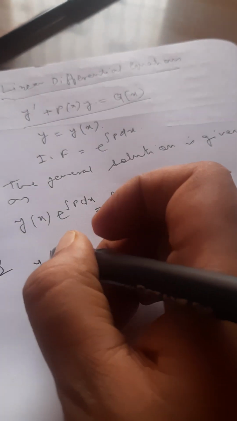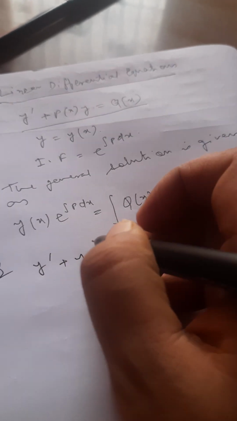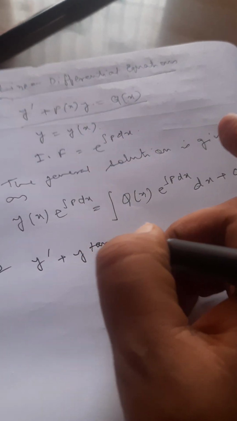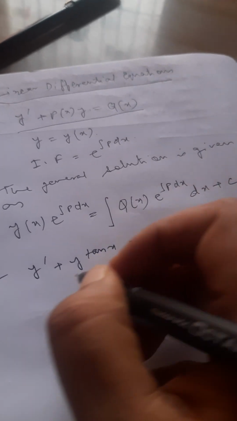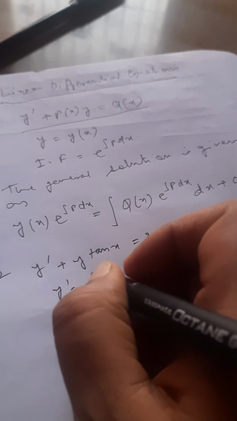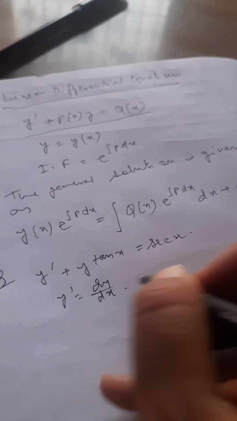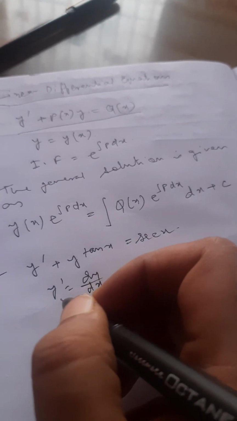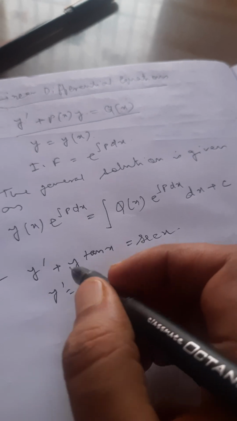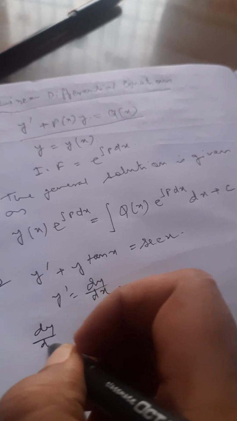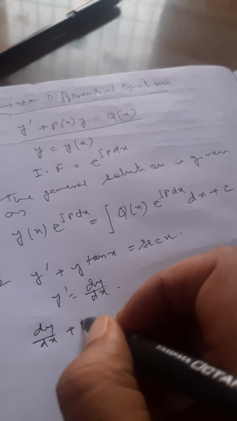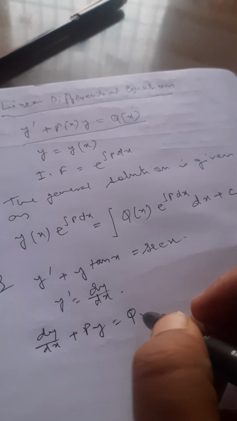Suppose the differential equation is y' + y tan x = sec x, where y' is dy/dx. First of all, we will write this equation in the form dy/dx + py = q.